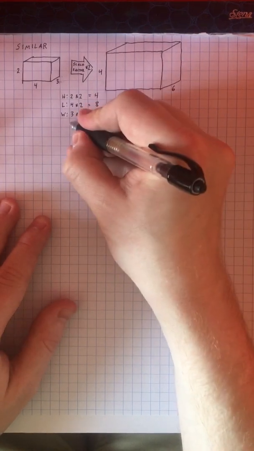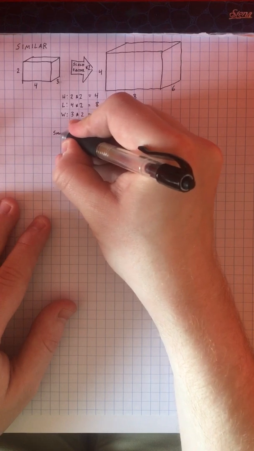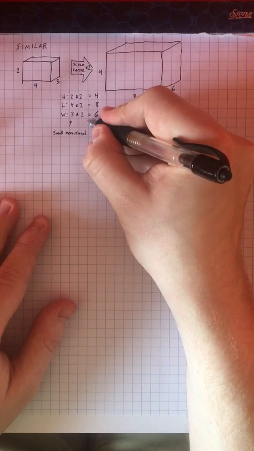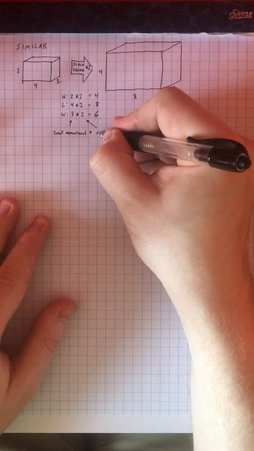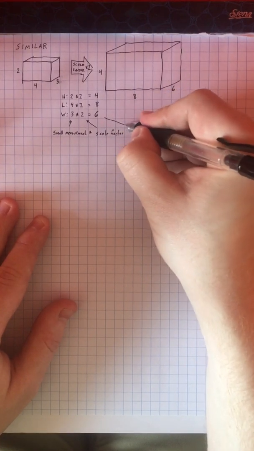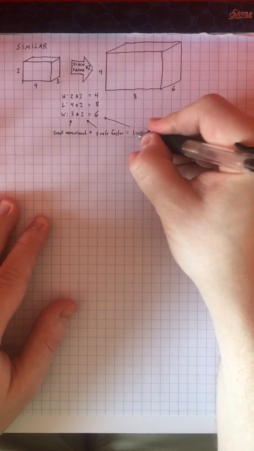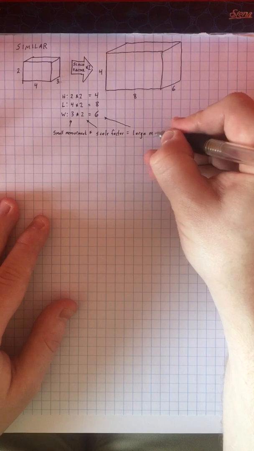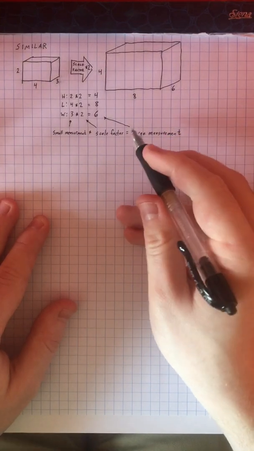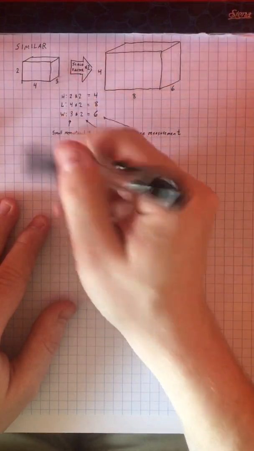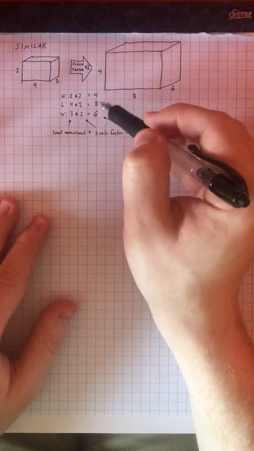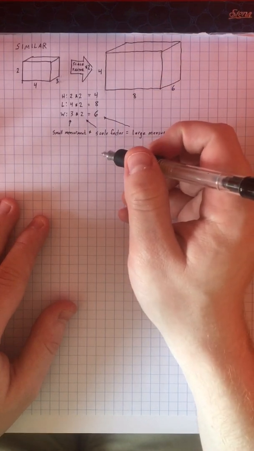In each case, the small measurement times the scale factor got us the large measurement. And this process works for any linear measurement we would take on this shape. The perimeter of the face that faces us is 1/2 of the perimeter of the face that faces us on the larger one, for instance.